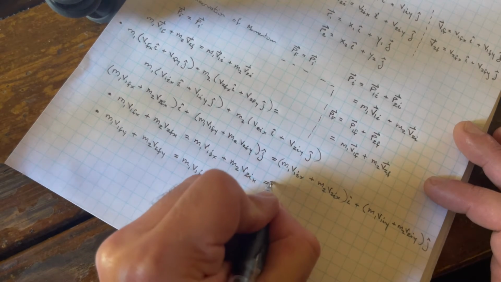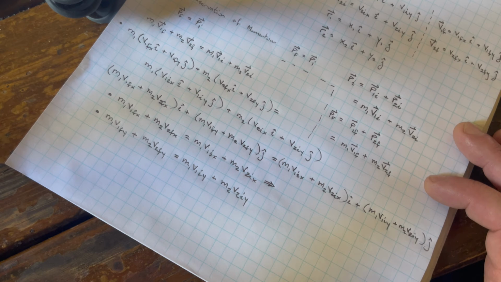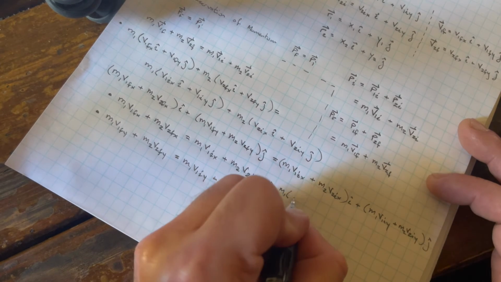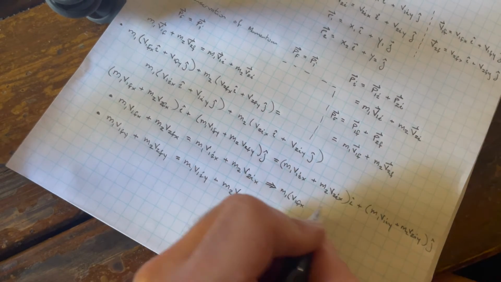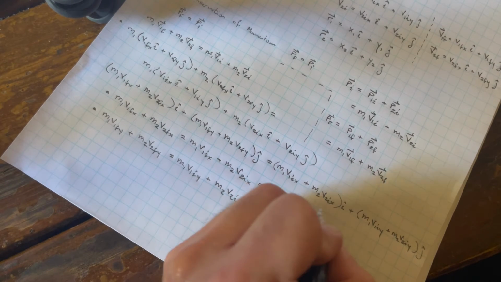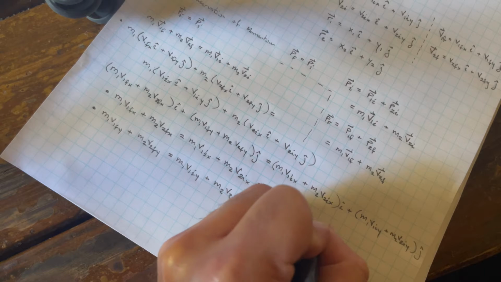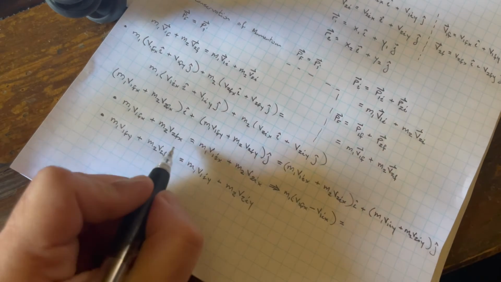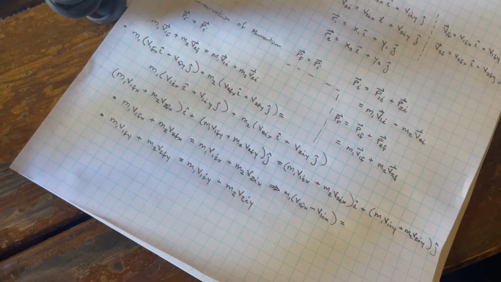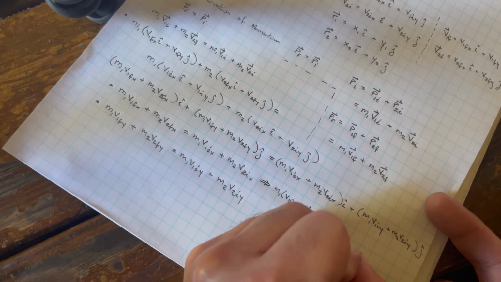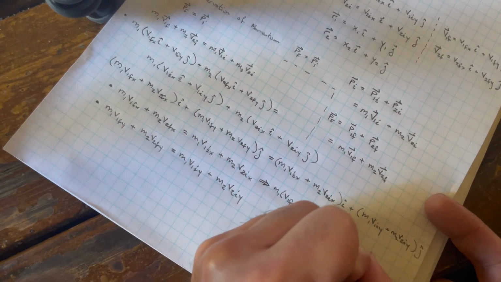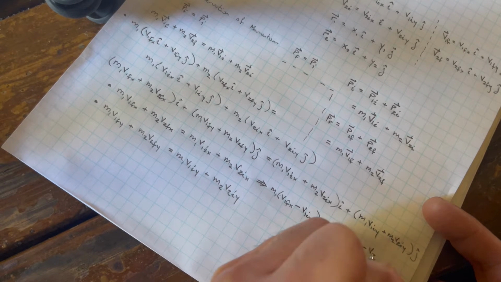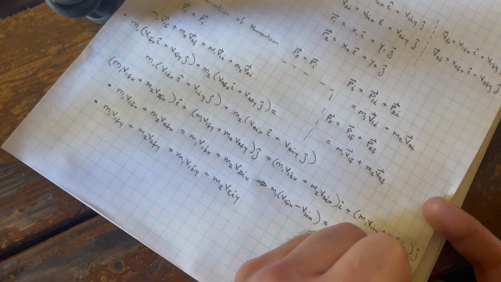So subtracting m1 v1ix from both sides gives us m1 times (v1fx minus v1ix), and subtracting m2 v2fx from both sides gives us m2 times (v2ix minus v2fx).